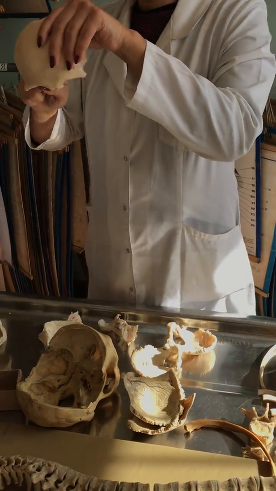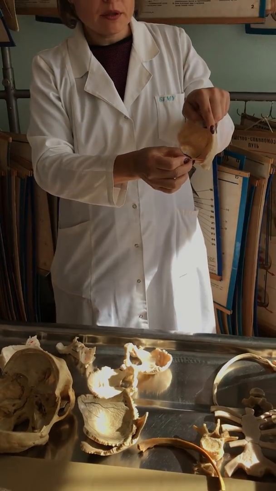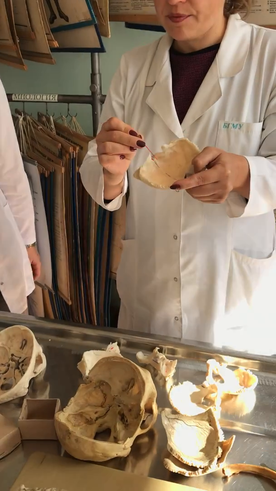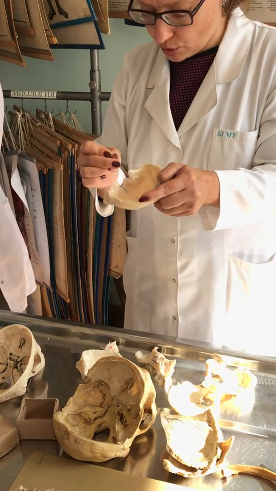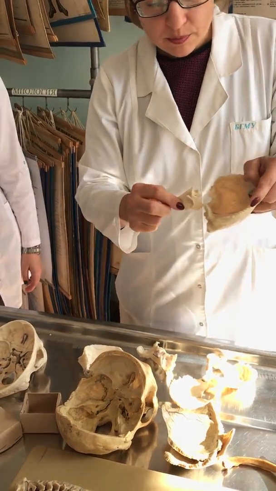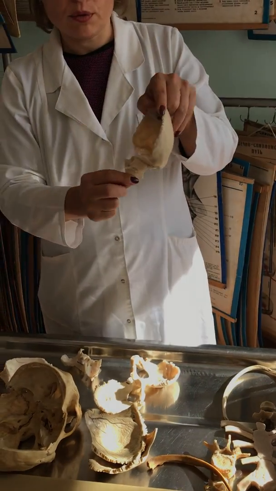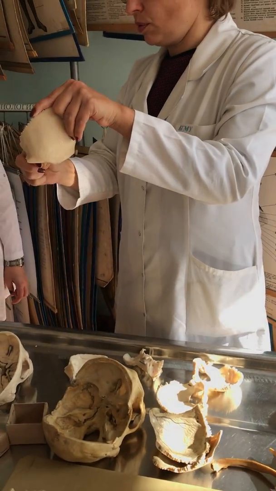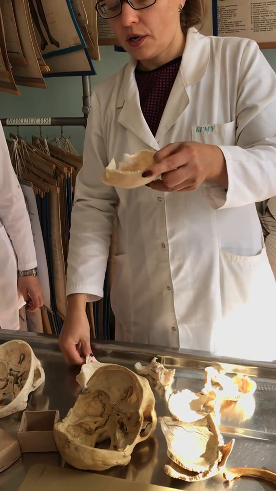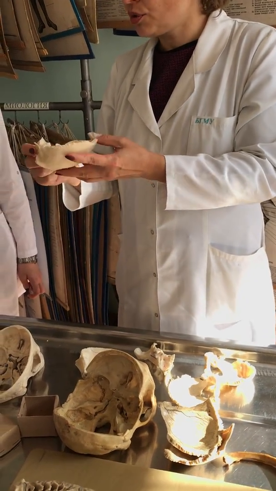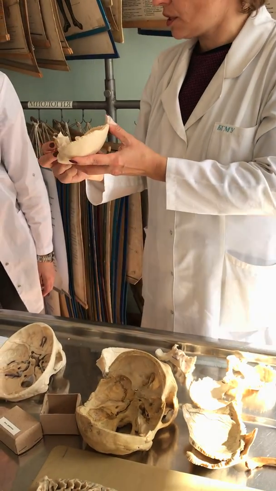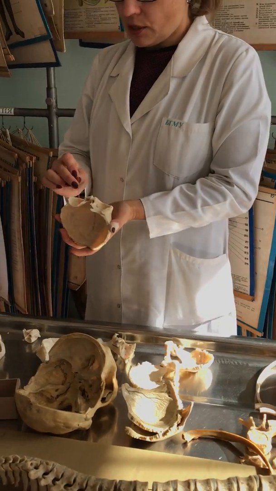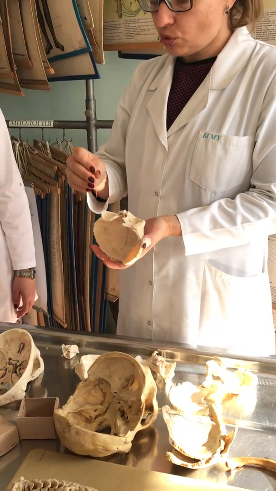Orbital part, I continue with this. From the upper part, I finish, but between the two paired orbital parts we have the ethmoidal notch. It's related to the ethmoidal bone. The ethmoidal bone articulates with the margins of this ethmoidal notch. You see, an understandable name.